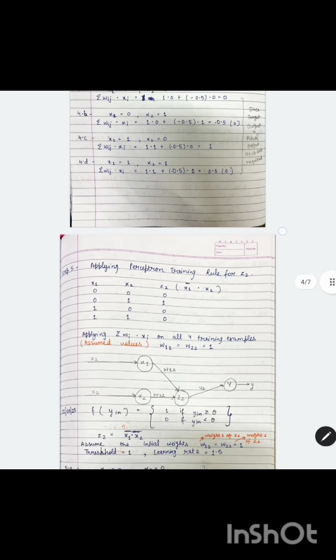We have to apply the perceptron rule. So again what we have to do? We have to apply X1 into W12 and X2 into W22 and we have to add that. So this is what we are going to do for all these training samples, and the weights that we are assuming are same, 1. So we are doing 0 into 1 plus 0 into 1. Anything multiplied by 0 is 0, so answer is 0. So this was the actual output and this is the expected output, and we get the same as the actual output also.